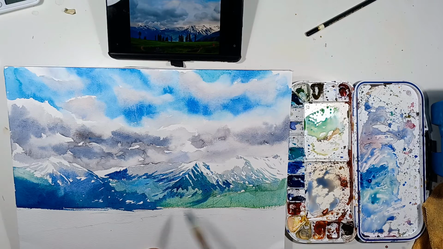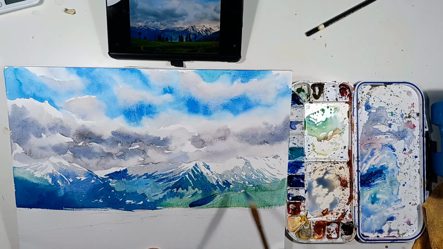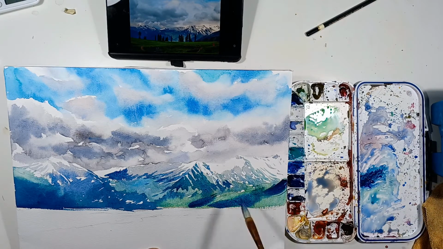Then we have a completely dark blue patch here, and then we have a completely dark blue patch here. So it will be very dark here. Like that.